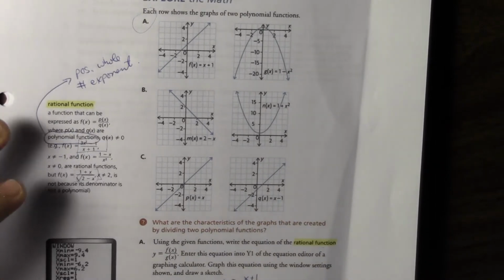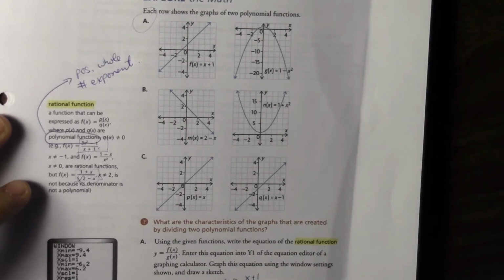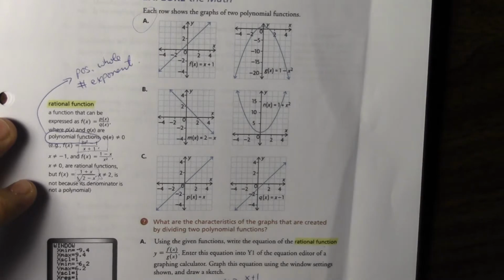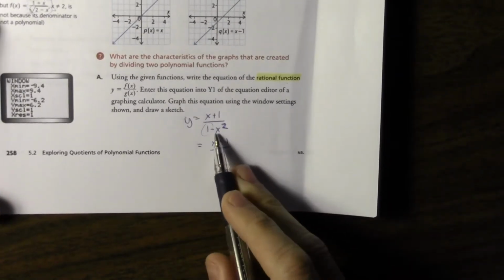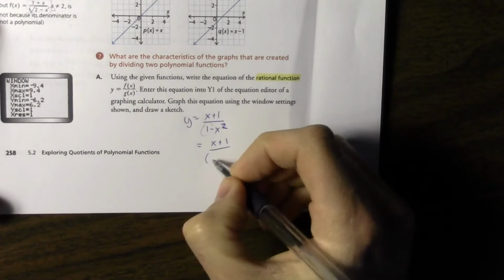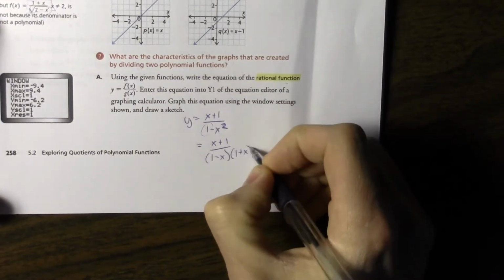Whenever you can, and you should, look for scenarios where you can factor, because that's going to help you down the road. Here we can see that the denominator is a difference of squares, 1 squared minus x squared. So we have (1 minus x)(1 plus x).